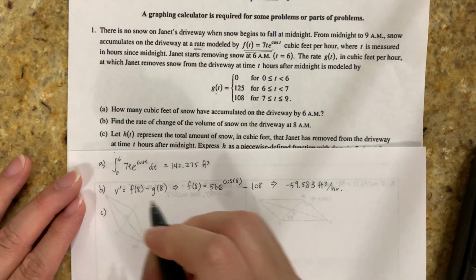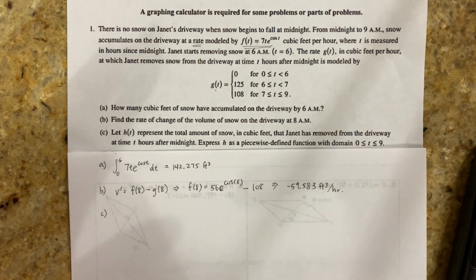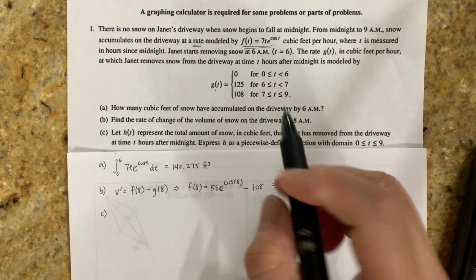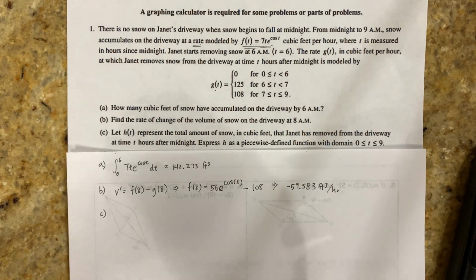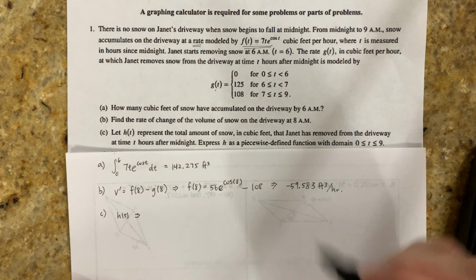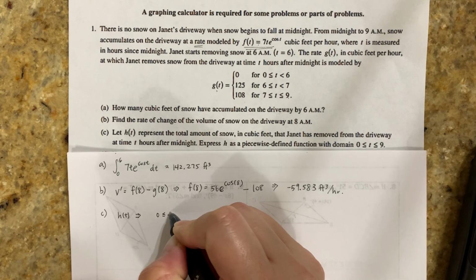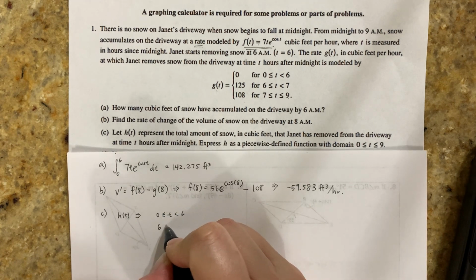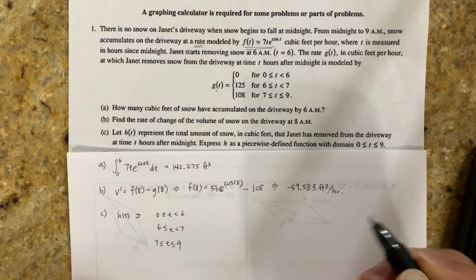So for part C, you need to look at it a little bit in terms of the rate at which she is taking away the snow and how much time has passed. So in h of t, all right, you have 3 intervals. You have between 0 to 6, and then 6 to 7 hours, and 7 to 9 hours.